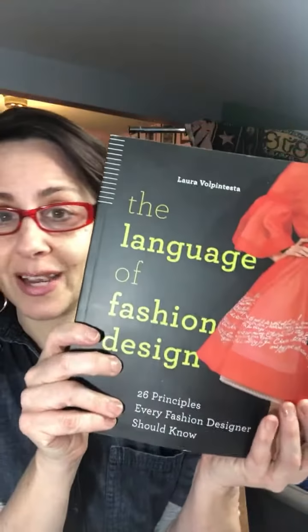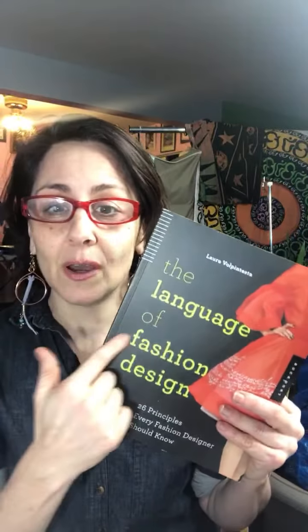You get to use the inspiration from the individual chapter of The Language of Fashion Design to create your next design concept. When I was asked to write this book, it was the language of fashion design, 26 chapters, like an alphabet. So I had to pick the 26 essential principles of fashion design. Each one is essential to design thinking and the design process.